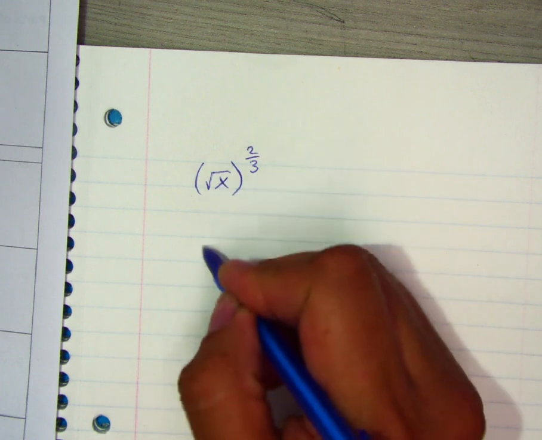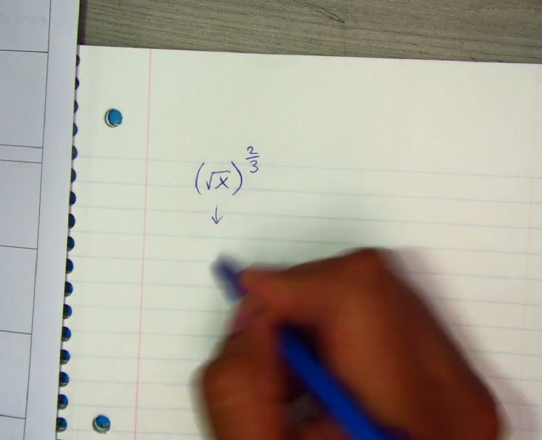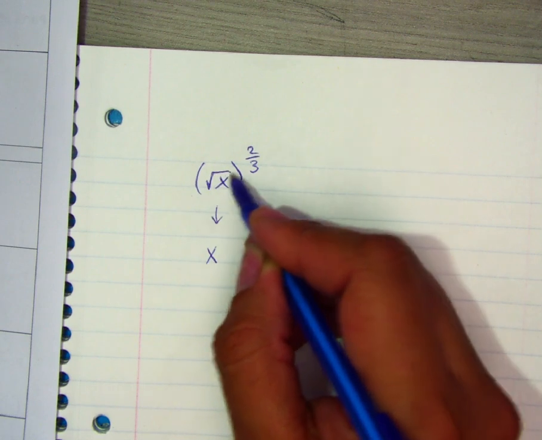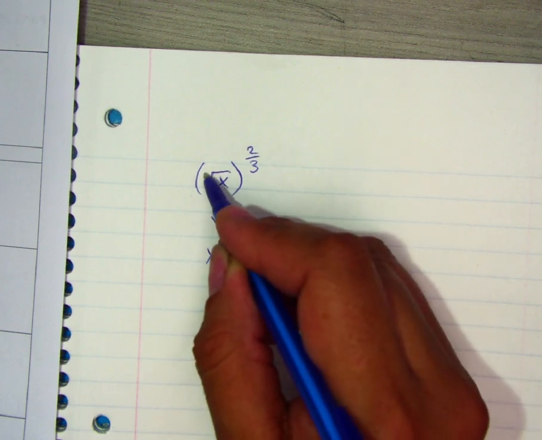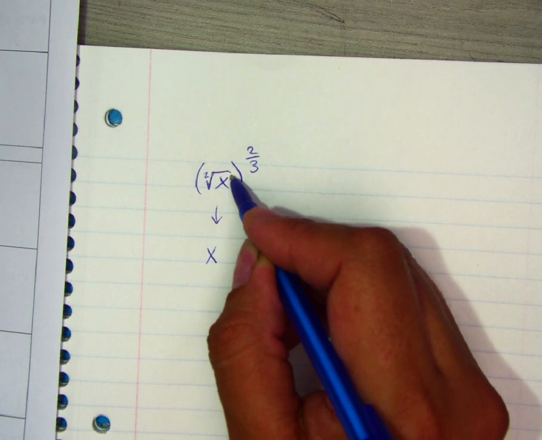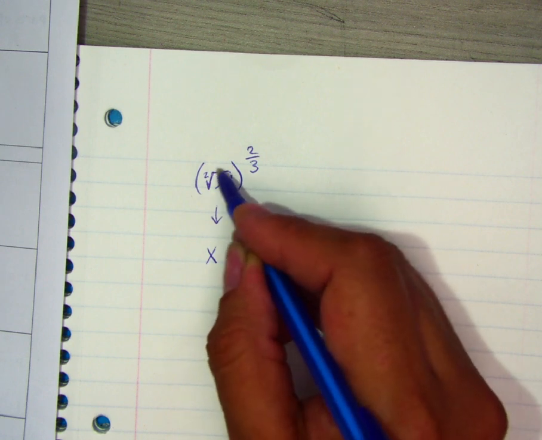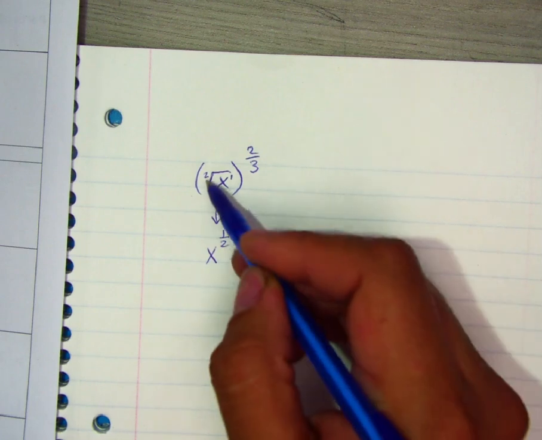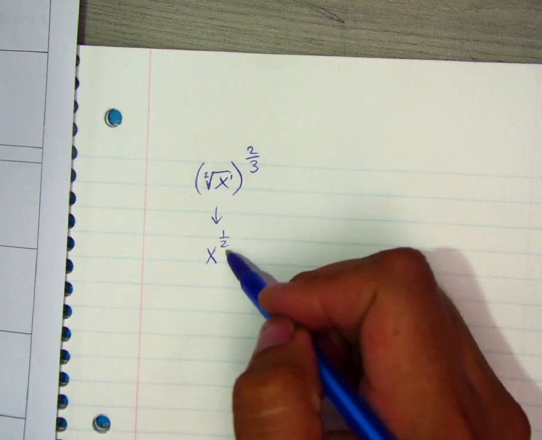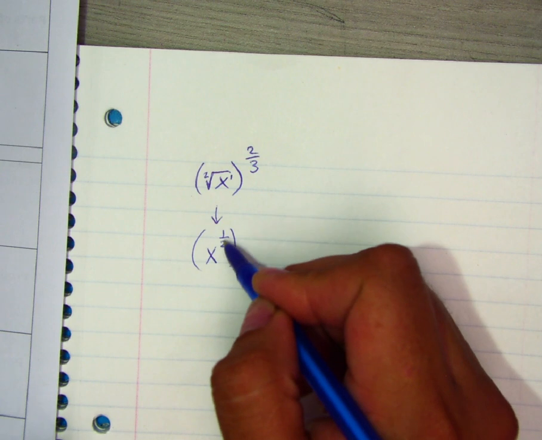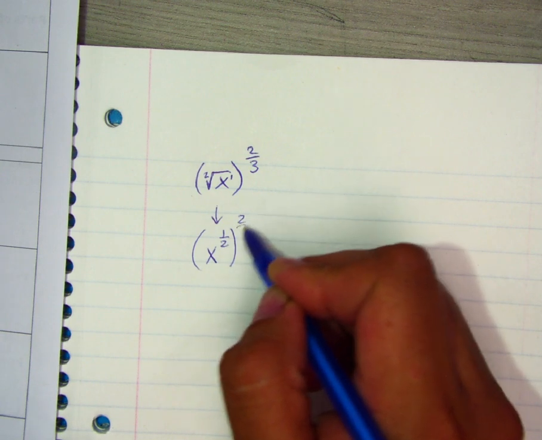So in order to turn square root of x into x with an exponent, we will need to remember that the square root is an invisible 2 as a root. And if the x is by itself, you have an invisible 1 right there. So this automatically turns into a fraction of 1/2 because the root is 2, which means the denominator has to be 2. So now we have x to the 1/2 to the power of 2/3.